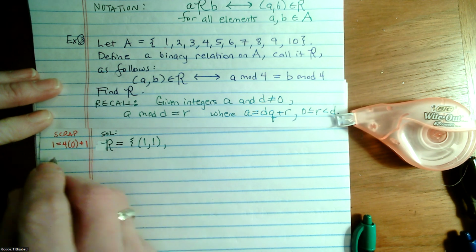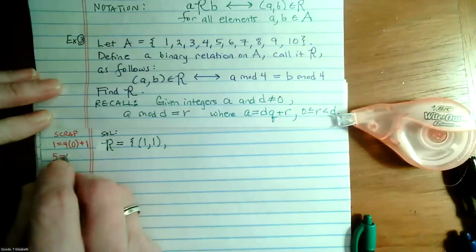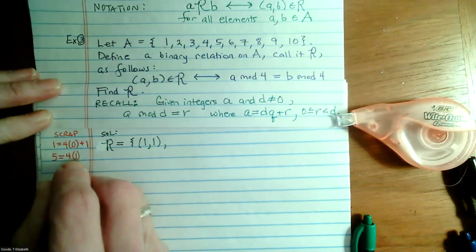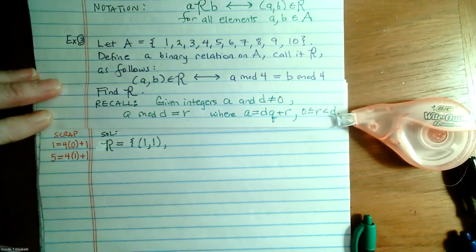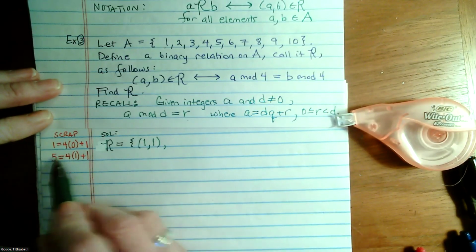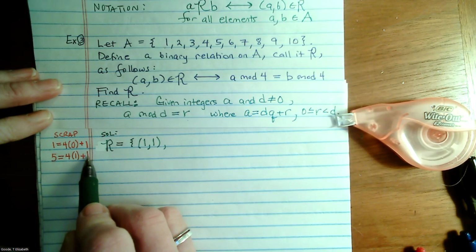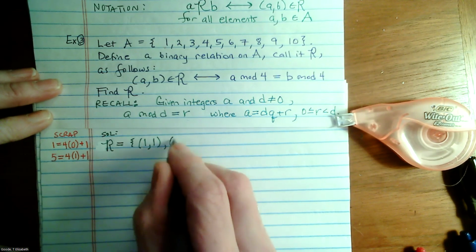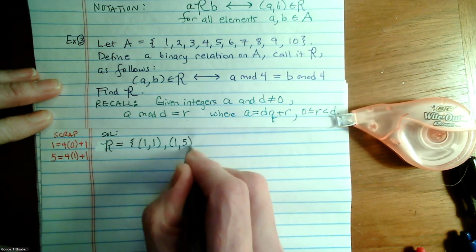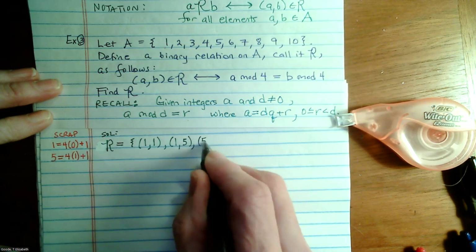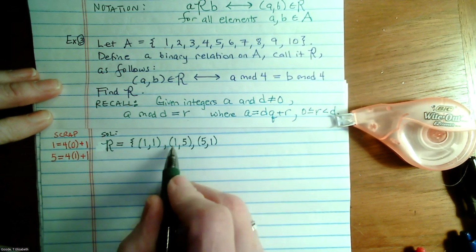5. Yeah, 5 is 4 times the quotient 1 plus the remainder of 1. So 5 has the same remainder that 1 does when it's divided by 4. So 1 is related to 5. And in fact, 5 is related to 1.